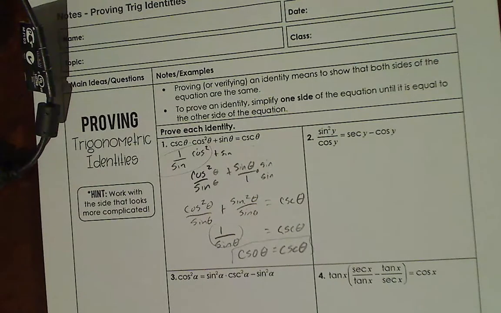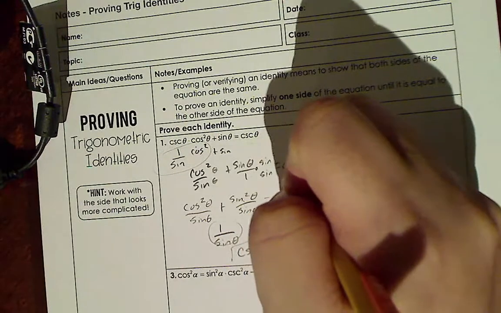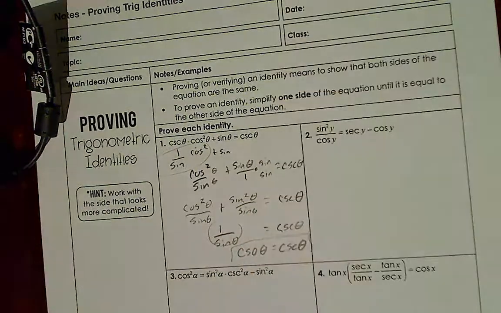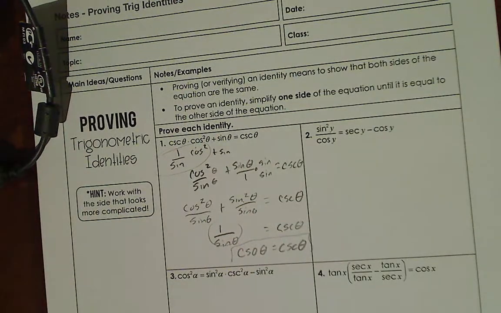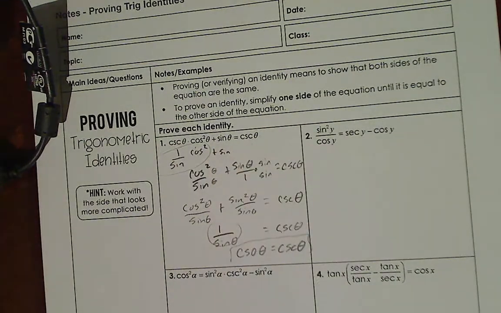So when you prove, that's essentially what you're trying to do. I'm going to fill this out a little bit so you can see how I keep tracking this down all the way through. Okay. And that's how you prove it. That's how you verify that the left side is equal to the right side. Okay.